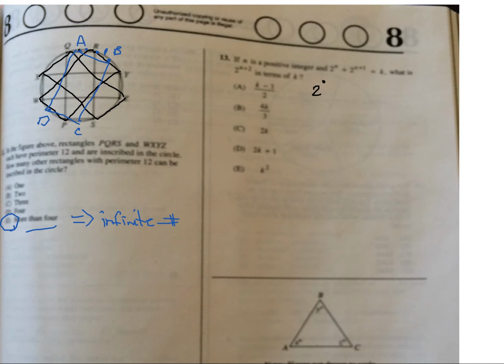So we get 2^n plus 2^(n+1) equals k. We are supposed to find 2^(n+2). It says if n is a positive integer, then we have this. What is 2^(n+2) in terms of k? Very tricky. So n is any positive integer, so I'm going to say let n equal 2, and I'm going to figure out what k is going to be.